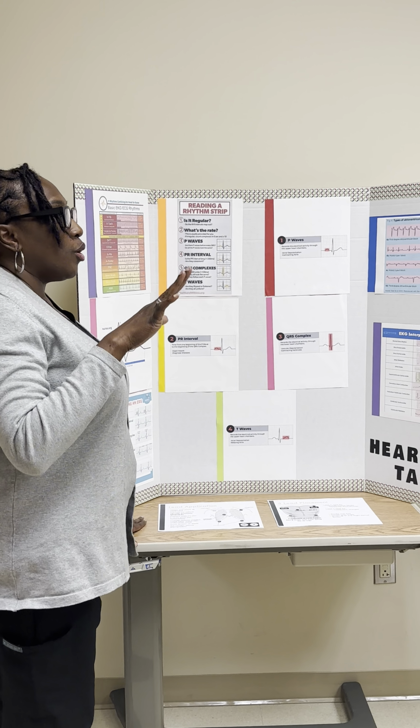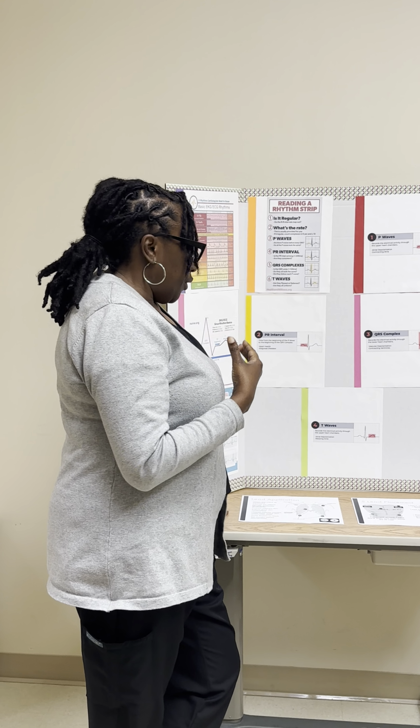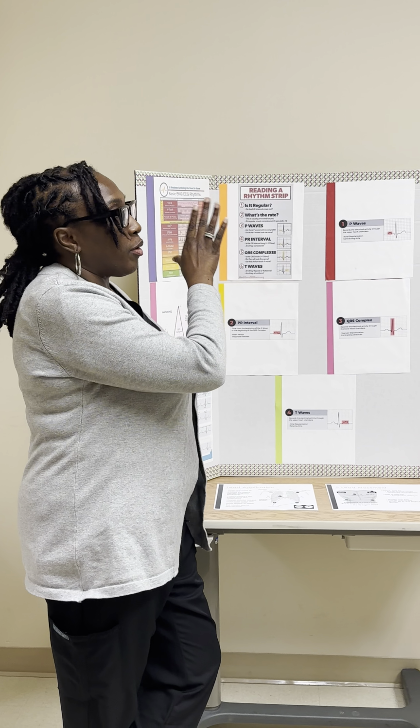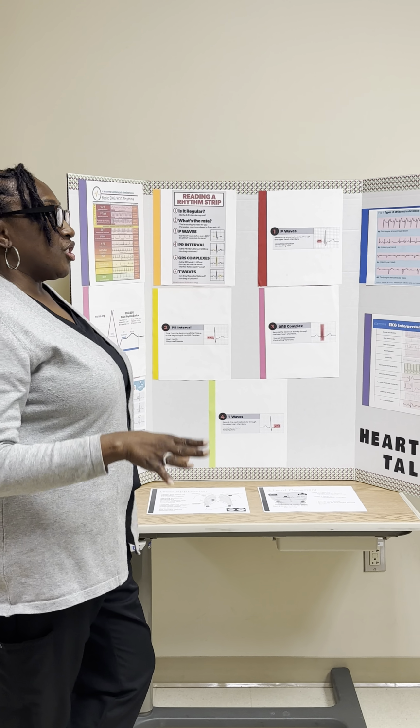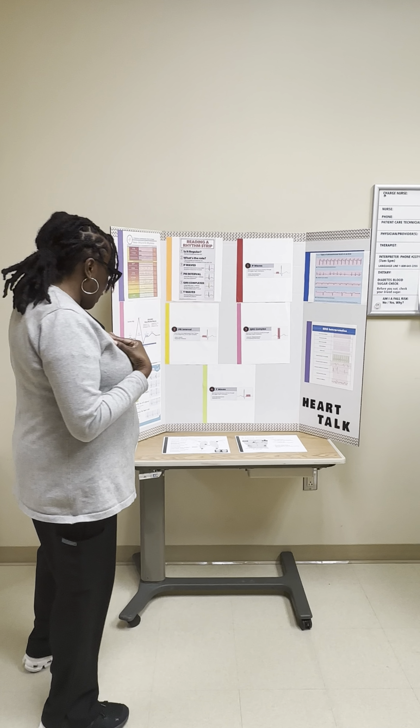Units on mobile, like they're doing remote monitoring now from Elmwood. Some people were confused about how we place these leads and how we read these strips once they come in. So it's just a basic look at cardiac rhythms. Most of us have 5 lead placement for the EKGs.